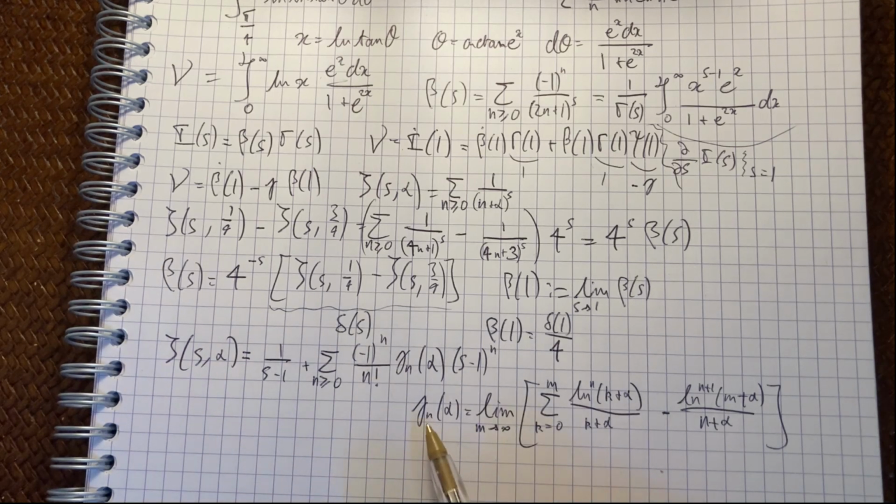This is a hideous function. For any n or alpha, it's absolutely horrible to just find any value at all.